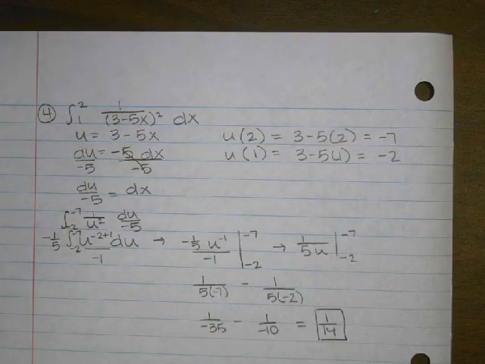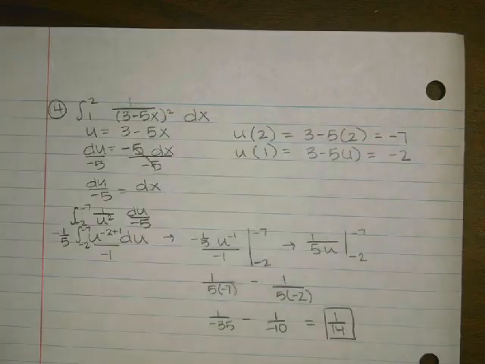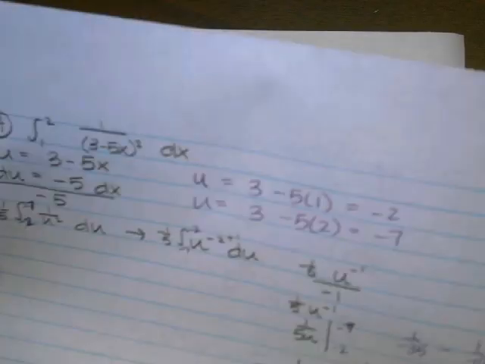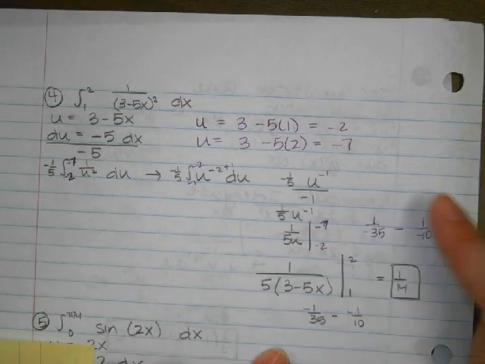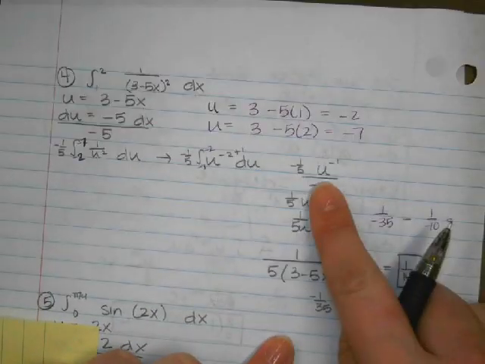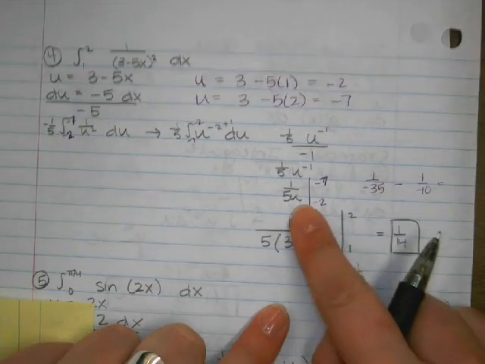All right, now I'm going to show you how I did this last year. I showed my students how to do it; you can see right here I had them do it in terms of u, and I had them just not fix it.